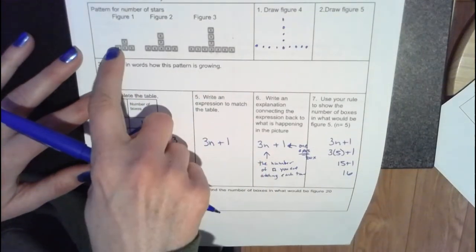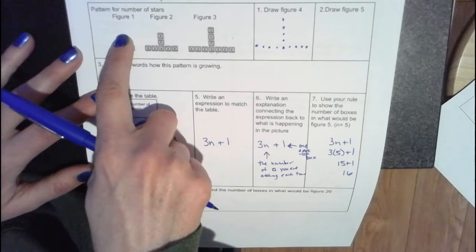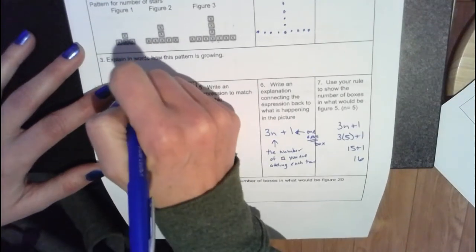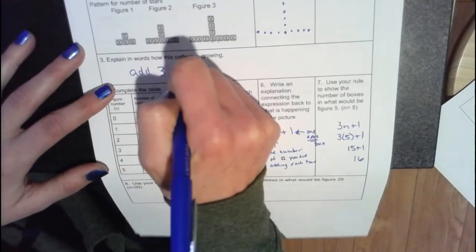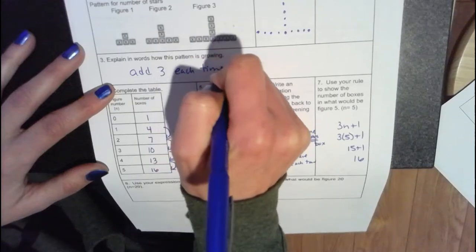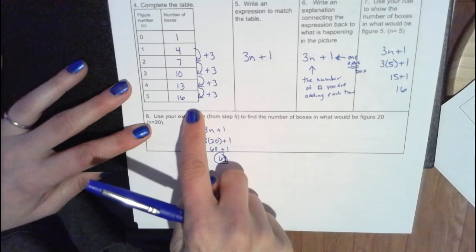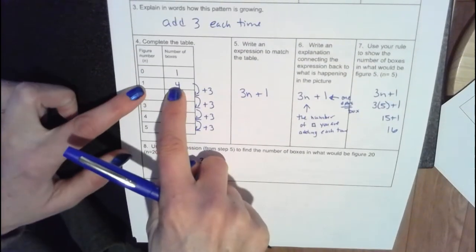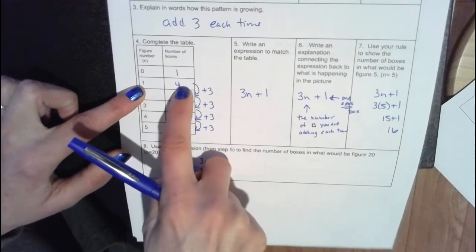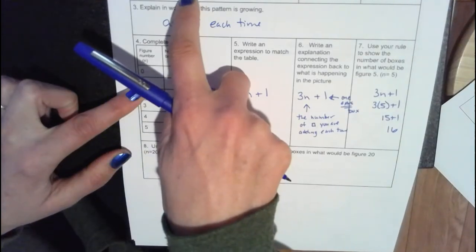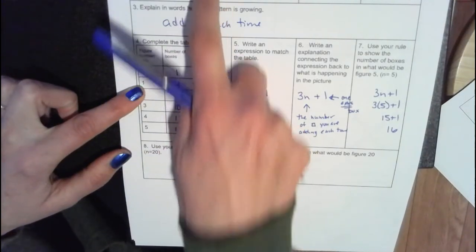I would say that it's adding 1 to the side, the top, and the side. You're adding 3 each time. Left, right, and top. And you'll see that that add 3 each time shows up here. Where did I get this number from? I counted 1, 2, 3, 4. Figure 1 had 4. Figure 2 had 5, 6, 7.